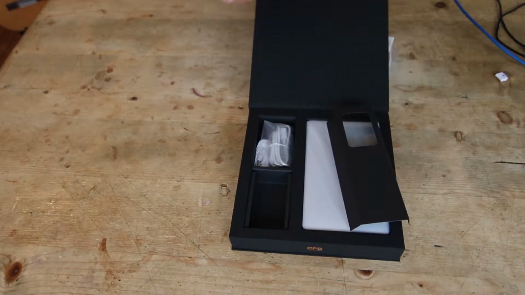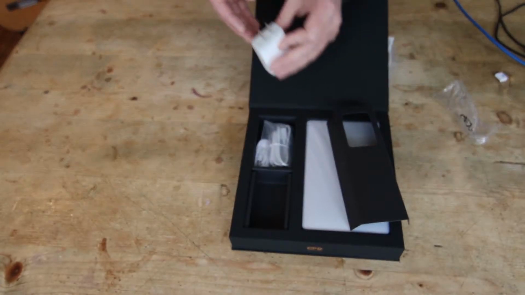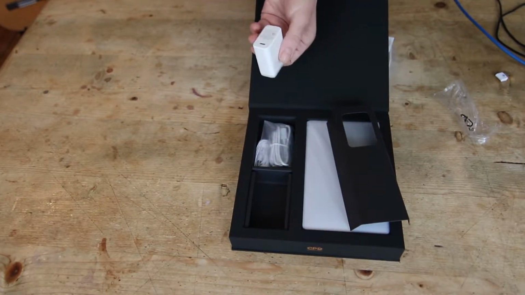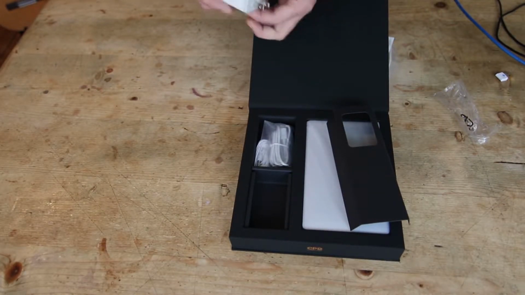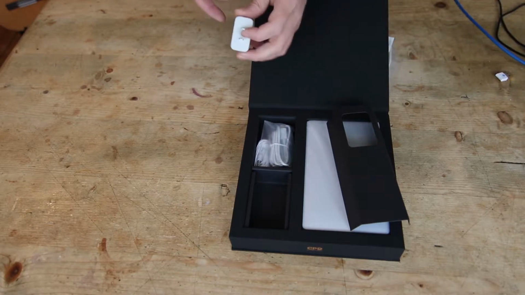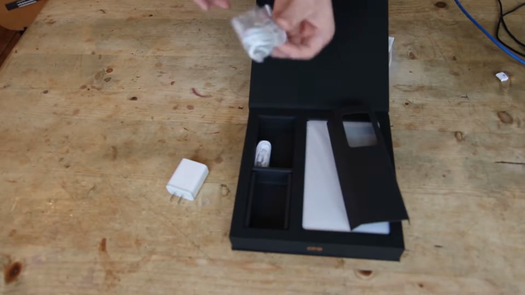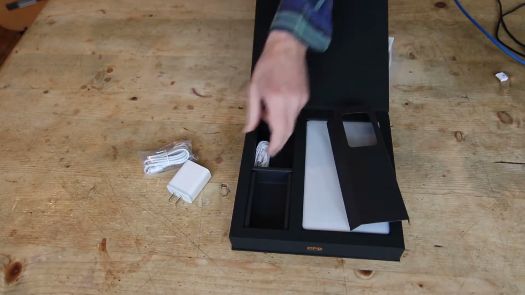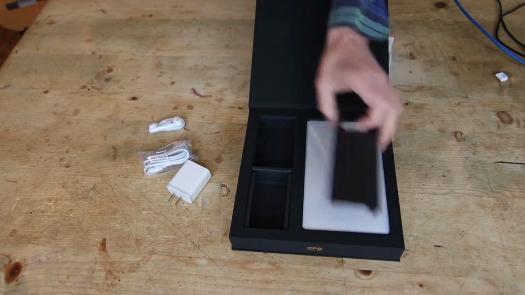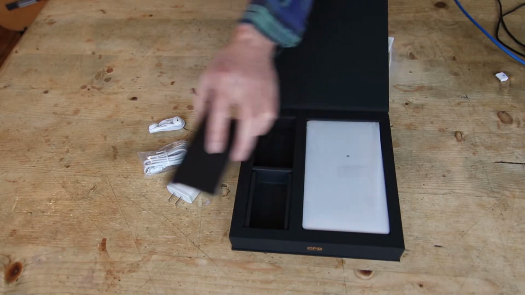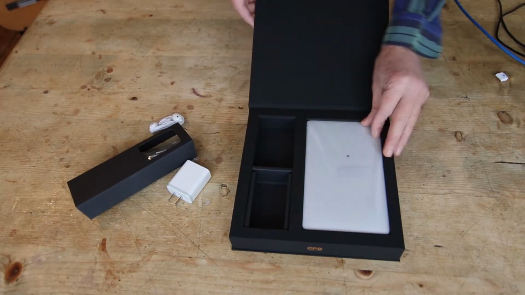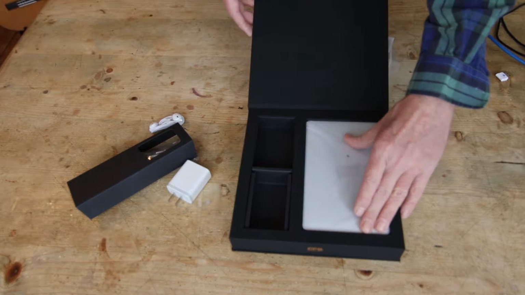A power supply, USB-C. I think this is US, I'm not sure. USB-C to USB-C cable, headphones, and this is it.